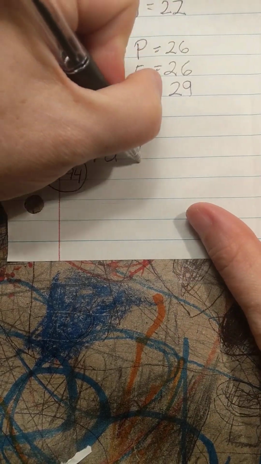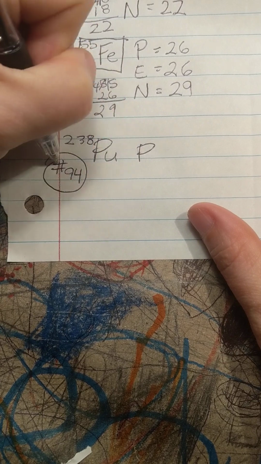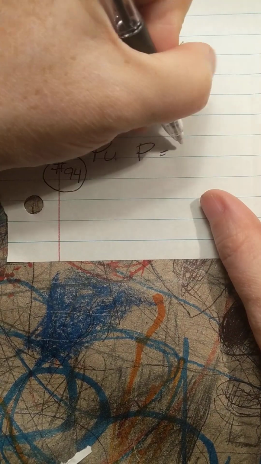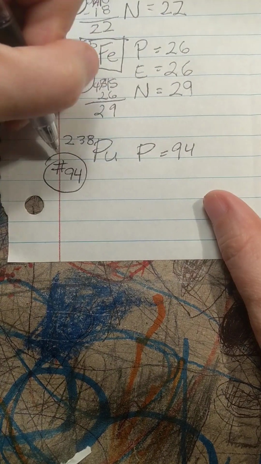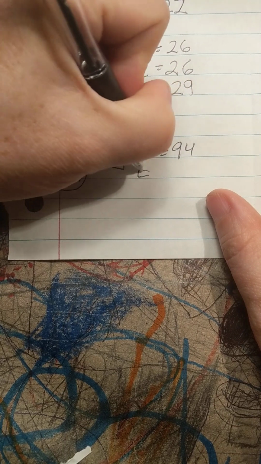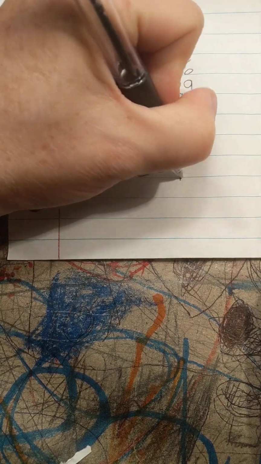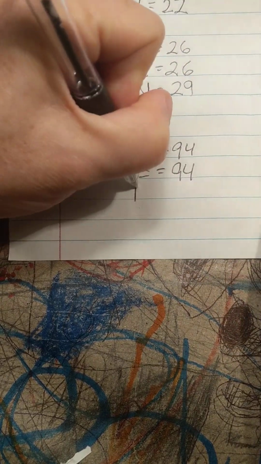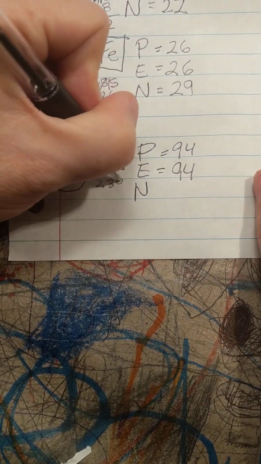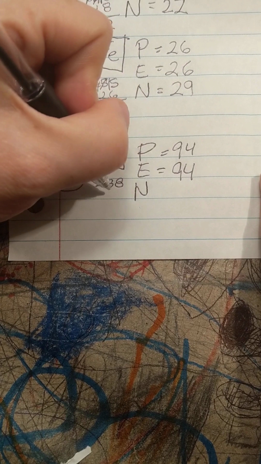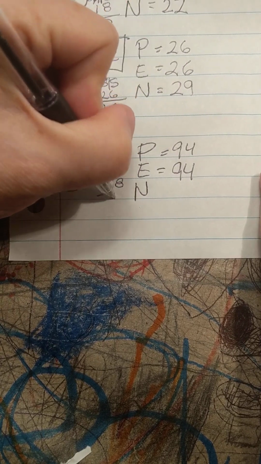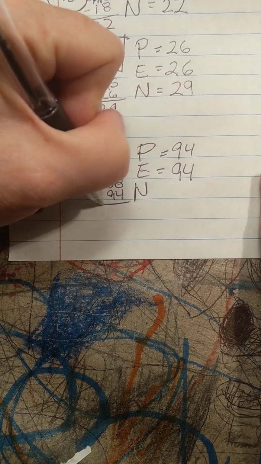So, first of all, protons is always the atomic number. The atomic number is the number of protons. So it is 94. We do not see a positive or negative charge in this. So the electrons is the same as the protons, 94. Now the neutrons varies. You take 238, which is the atomic mass, and you subtract the number of protons.